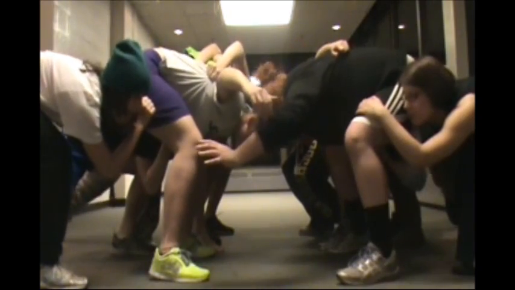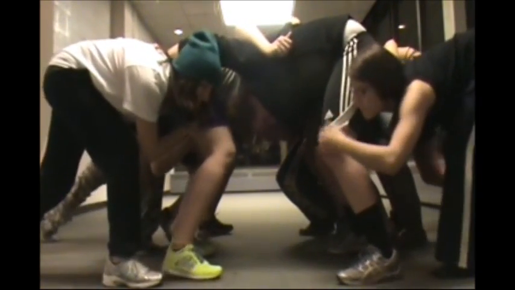Now that both teams are balanced, the scrum won't collapse and a successful game of rugby can begin.